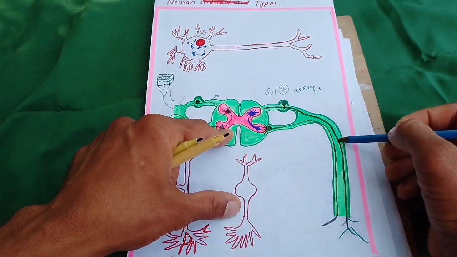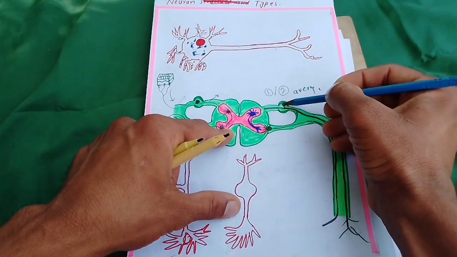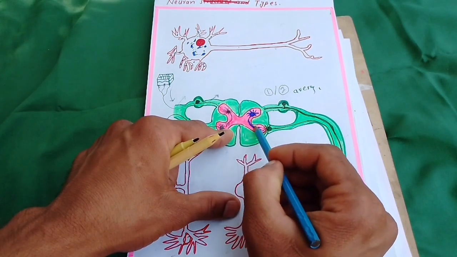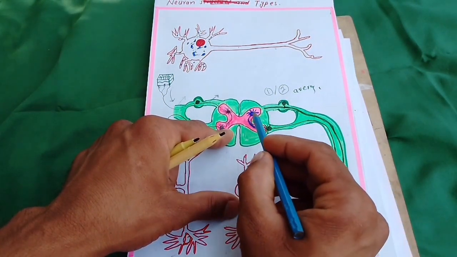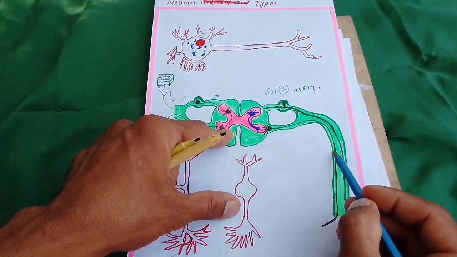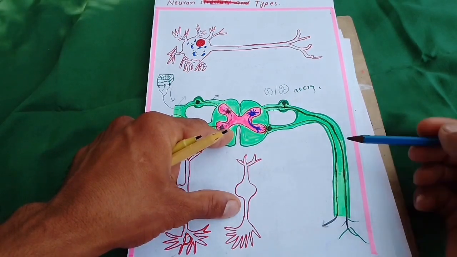This is the dendrite of the sensory neuron. This is the cell body of the sensory neuron. This is the axon. This is the interneuron, the association neuron. But this is the motor neuron which carries the response to the effector.